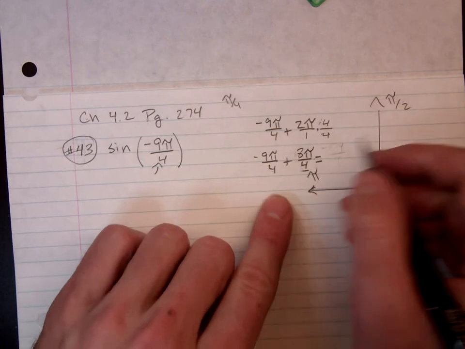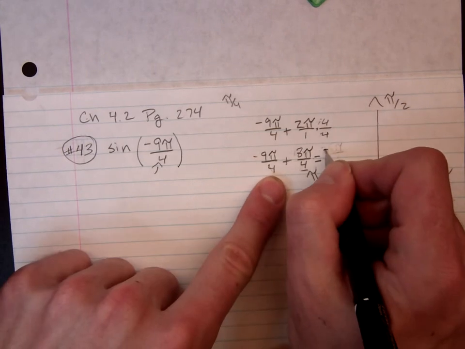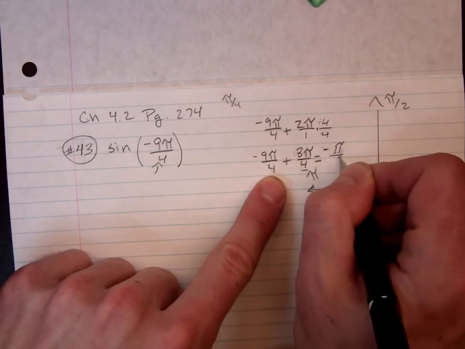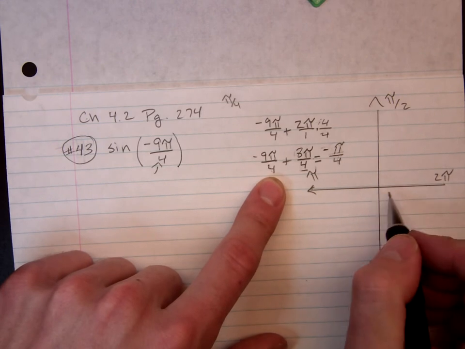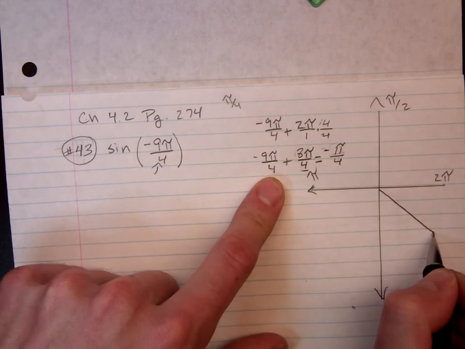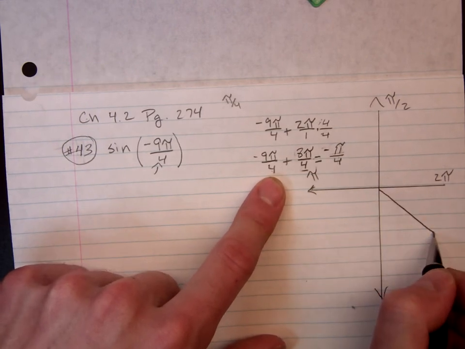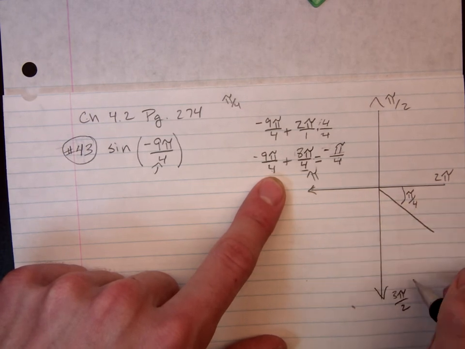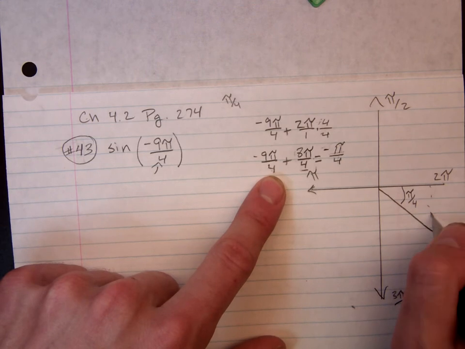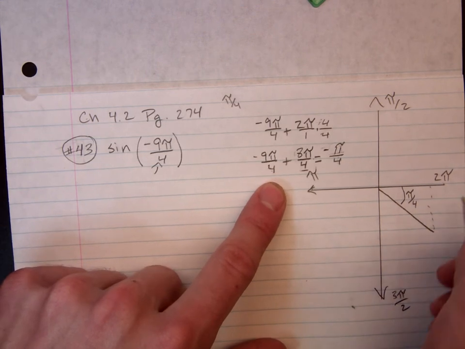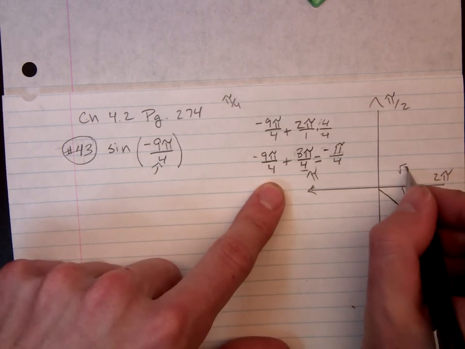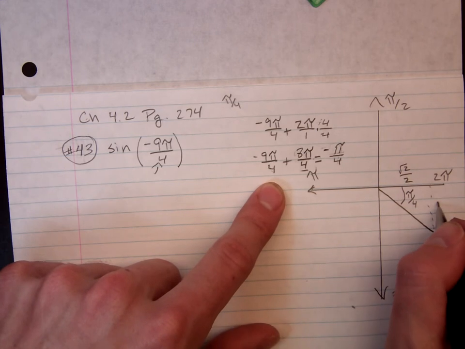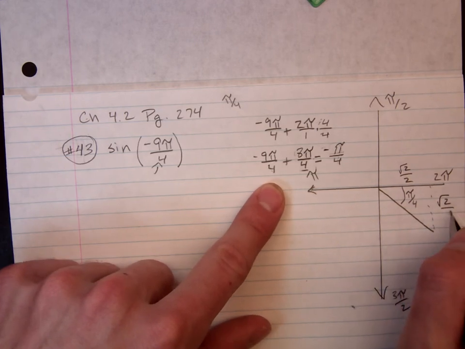Now we can clearly see that if we add these up, we're going to get negative pi over 4. Well, if we're going in the negative direction, that means that I know my radius will be right out here, and I will have an angle, a theta, of pi over 4. Well, fortunately, pi over 4 is kind of the easy one in that we know that both sides of pi over 4 are going to be square root 2 over 2 and square root 2 over 2.